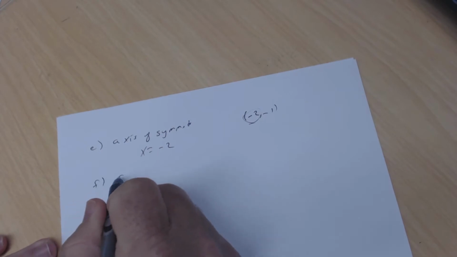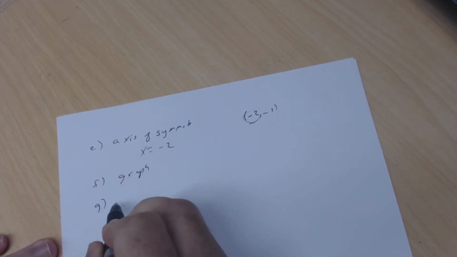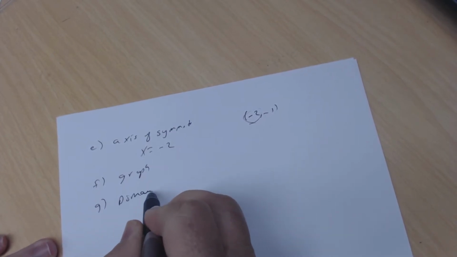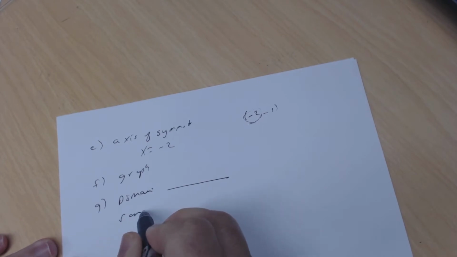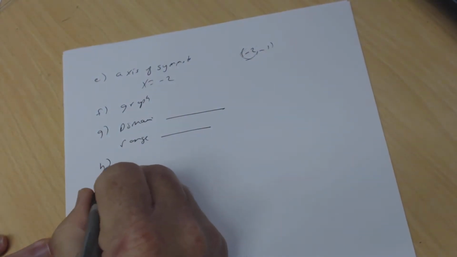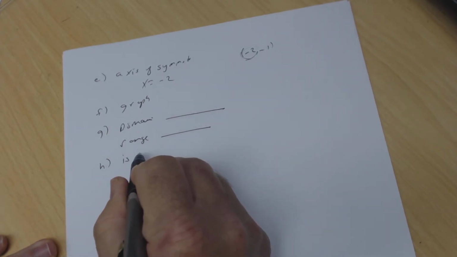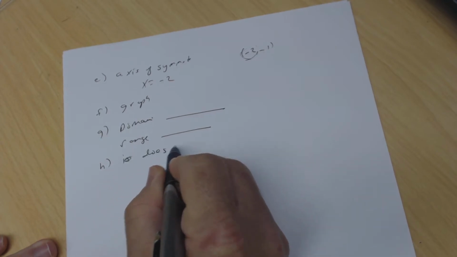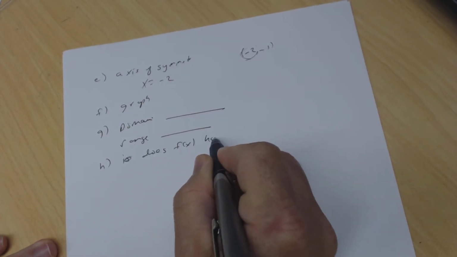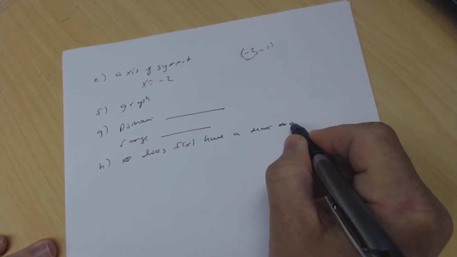All right, and then you want to graph. And then the next thing after you graph is you want to determine the domain and range. Okay? And then next thing you want to do is ask yourself, does f of x have a maximum or a minimum point?